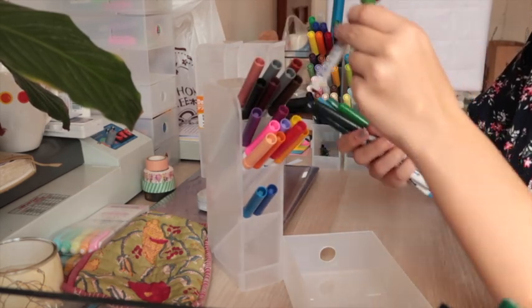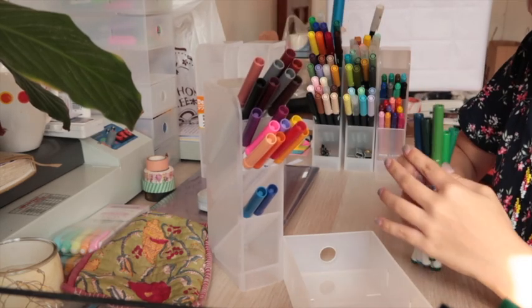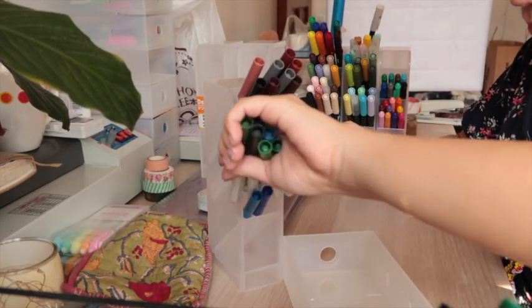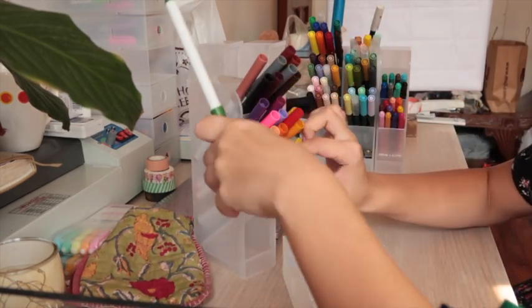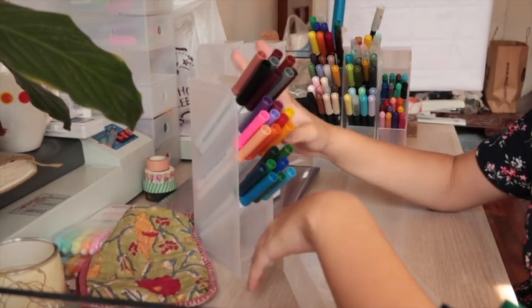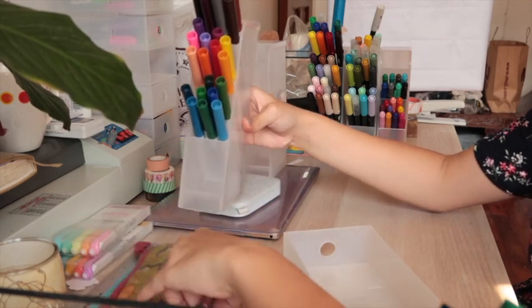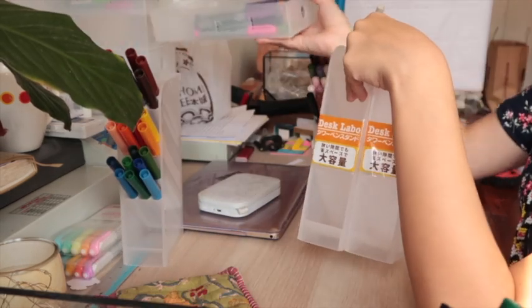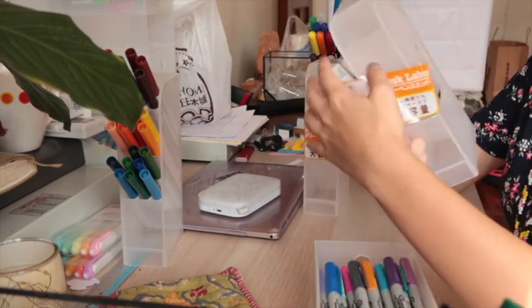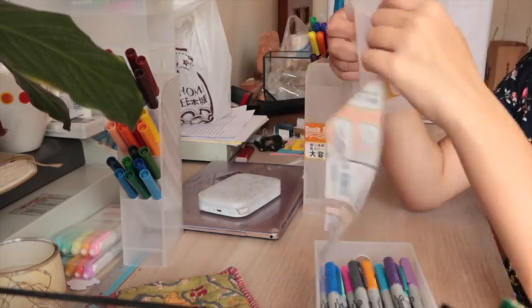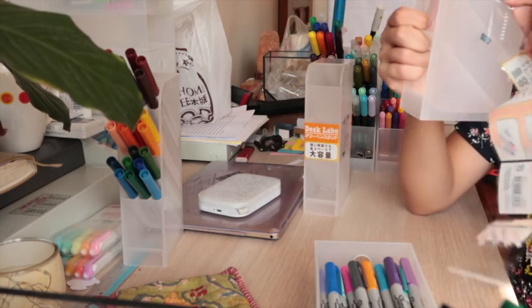If you like any of them, you can go buy them at National Bookstore because that's where I bought all of them. So we're just gonna be organizing my desk, organizing my brush pens, organizing everything because my desk is so messy and I need to study for my neuropsychology class because we have an exam next week.